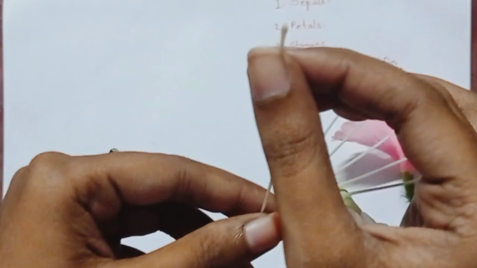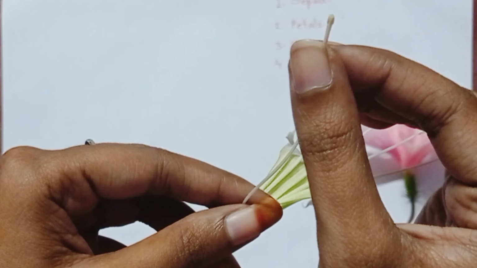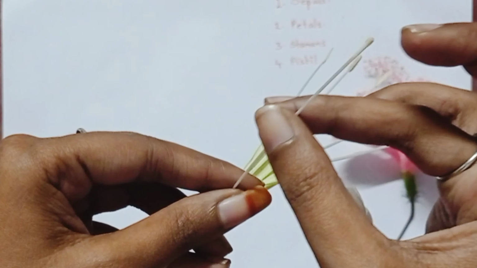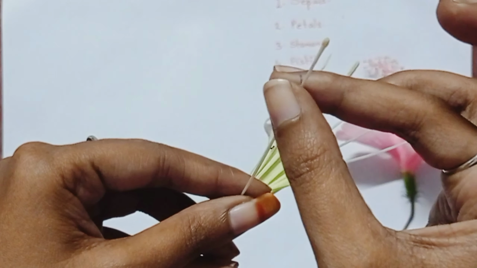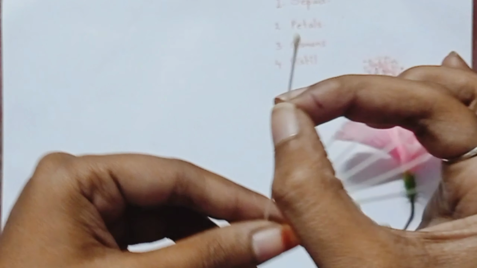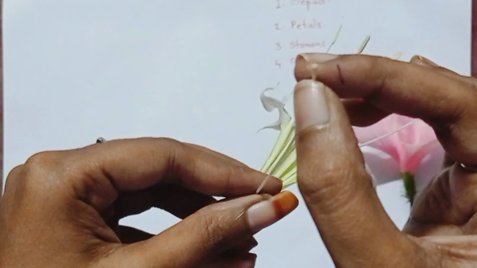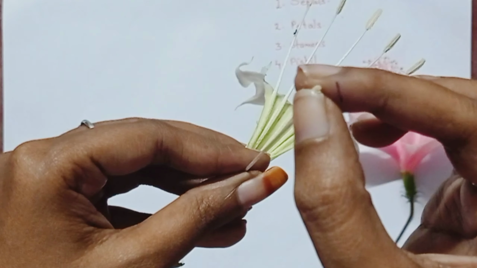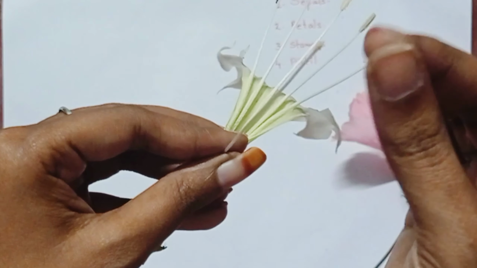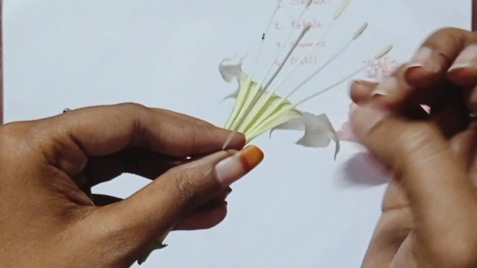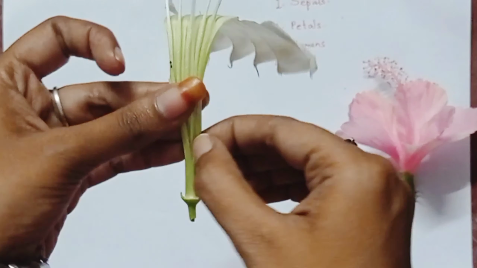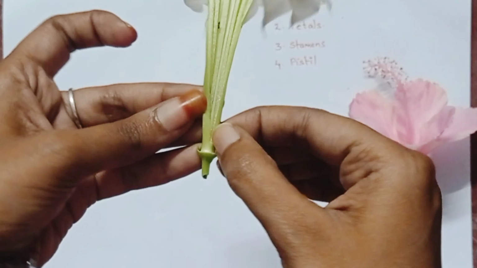If you observe it, this structure we call the female reproductive part of the flower, which is nothing but pistil or carpel. This long tube we call the style, and the top one is the stigma, which is very sticky in nature so that it can hold the pollen grains. Now let's examine the male and female reproductive structures here.